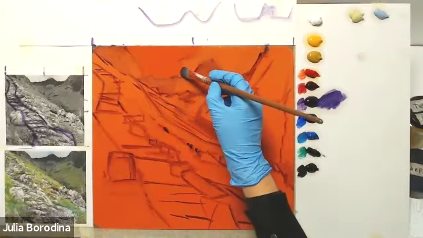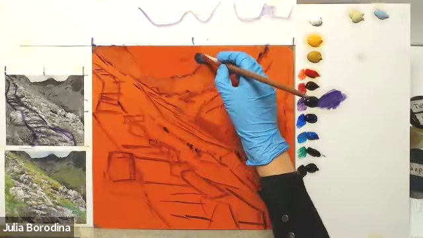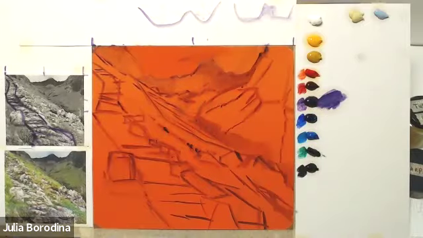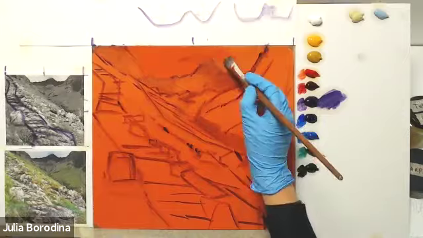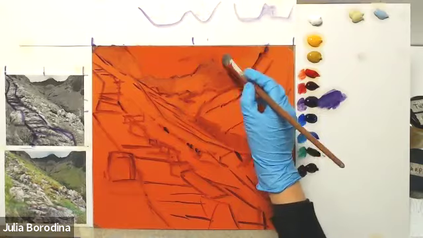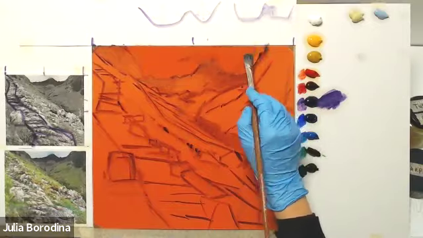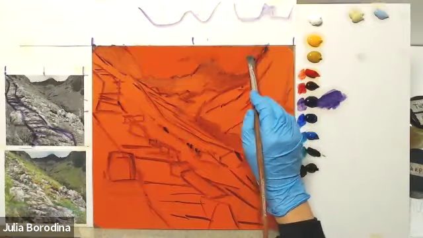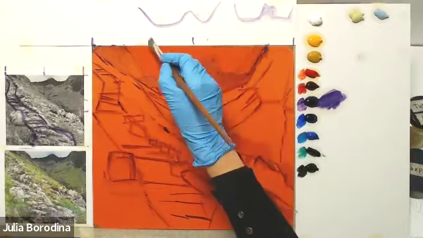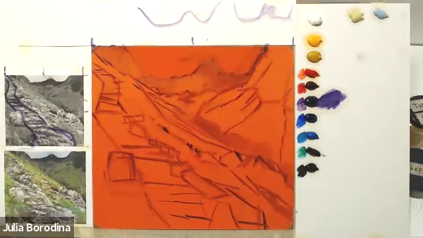You can see a slightly darker orange as the surface becomes damp. I'm not overpainting it so that everything is super runny. If it runs, that's okay. But that's a transparent layer.